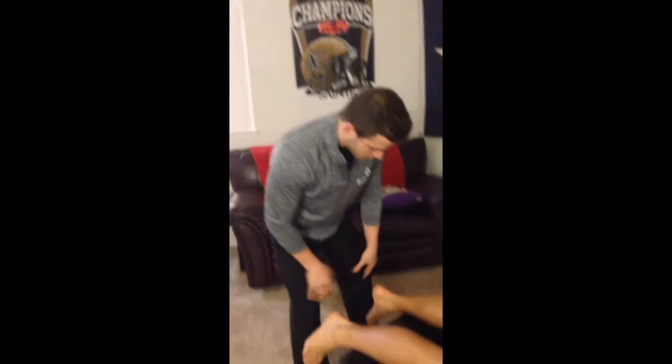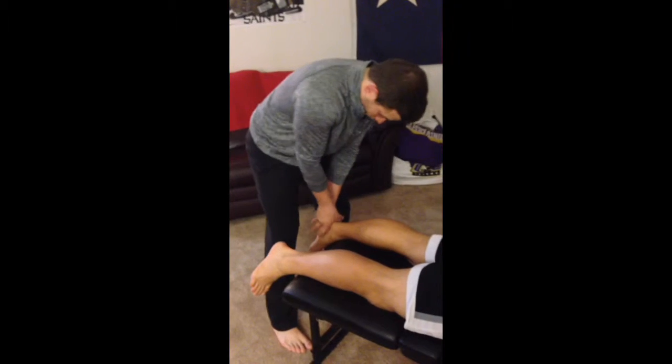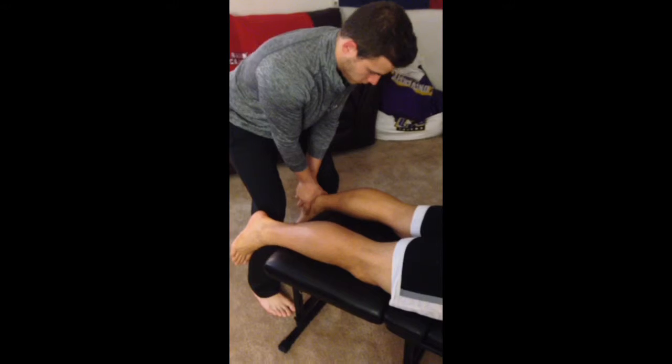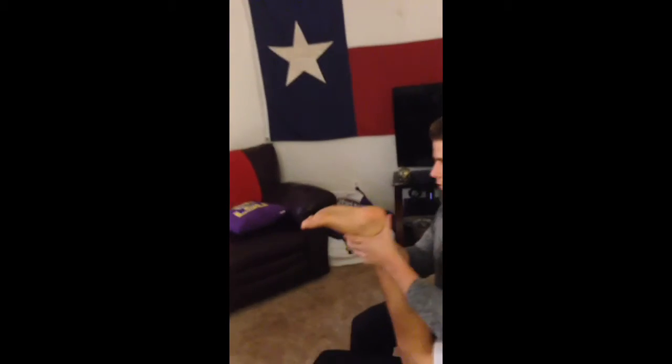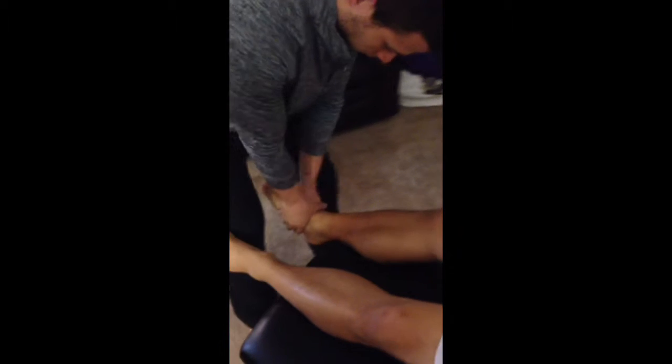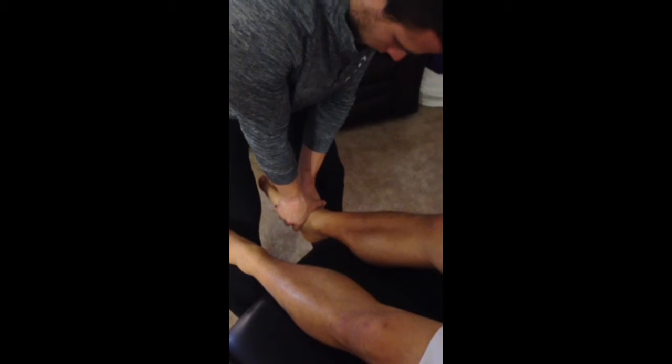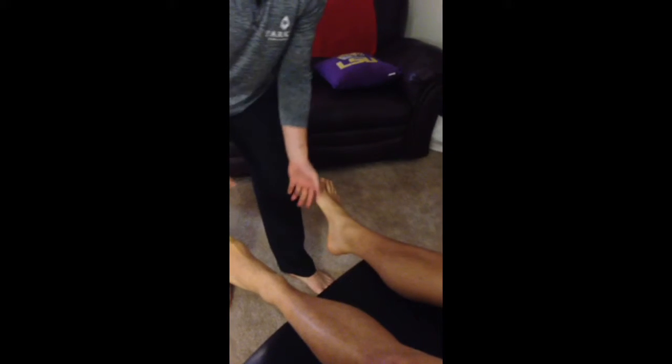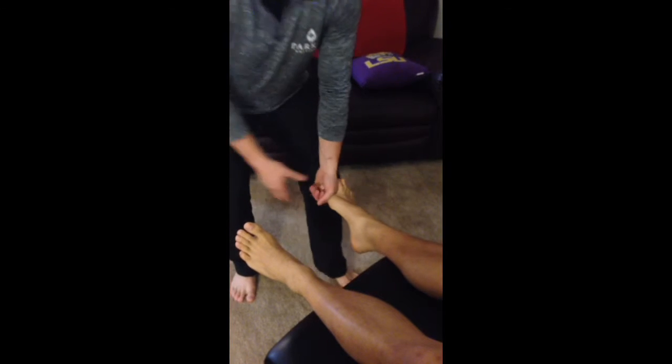Do alternate talus prone. Okay. Alternate talus knee flex. Okay. Flip over for me. Do an alternate talus supine. Okay, and then I'm going to do the great toe.